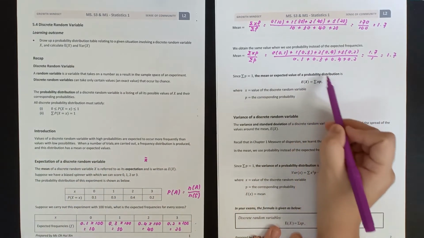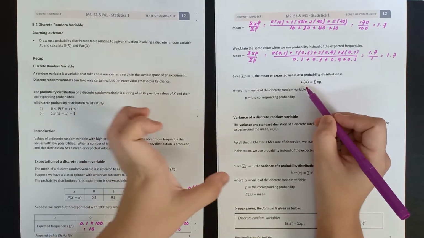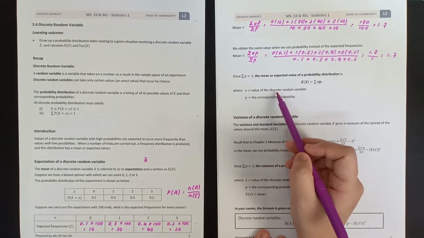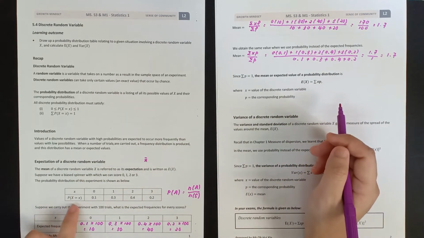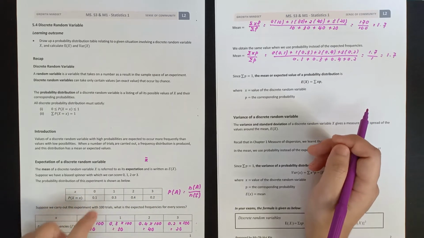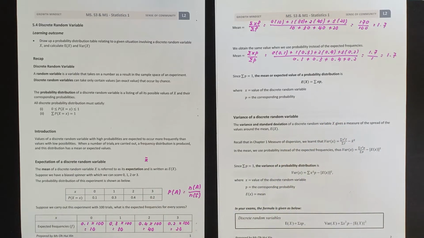So this is how we get to our first formula: the expectation of x, which is the mean of the probability distribution, equals the sum of x times p. x is the value of the discrete random variable and p is the corresponding probability. So basically, using your distribution table, you multiply every value of your discrete random variable by its respective probability, then you will get the answer. Alright, so that is the expectation part. Just remember that whenever they ask about the mean or the expected value, they mean the same thing.